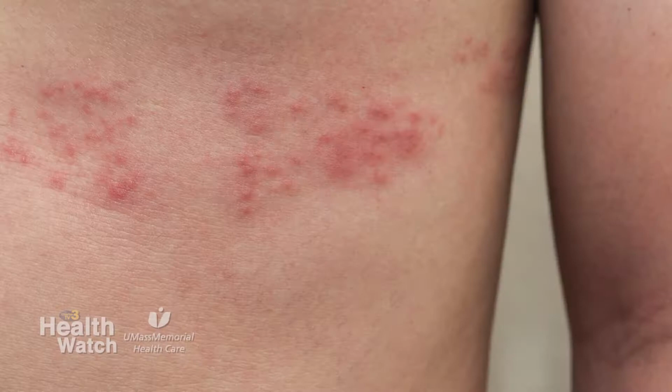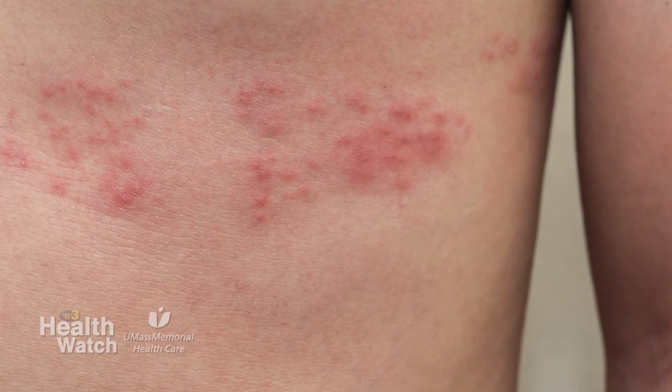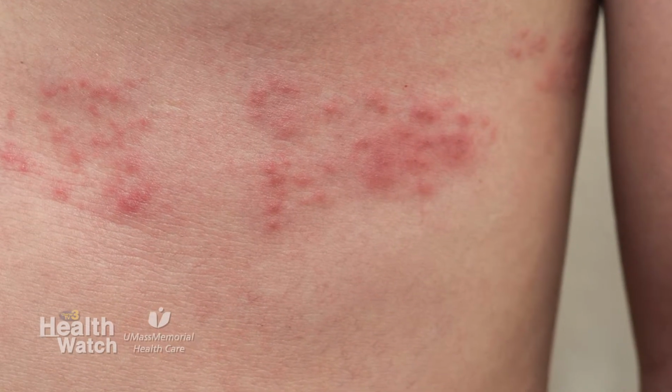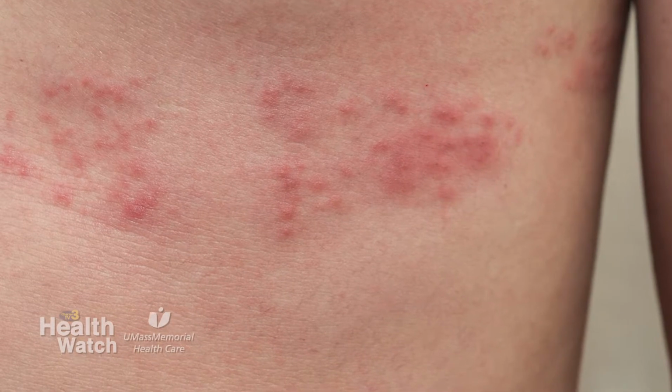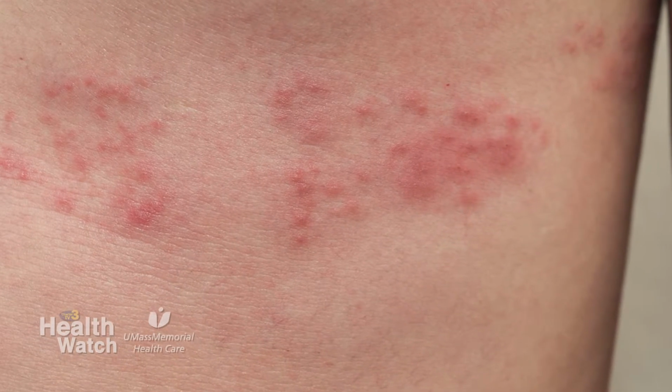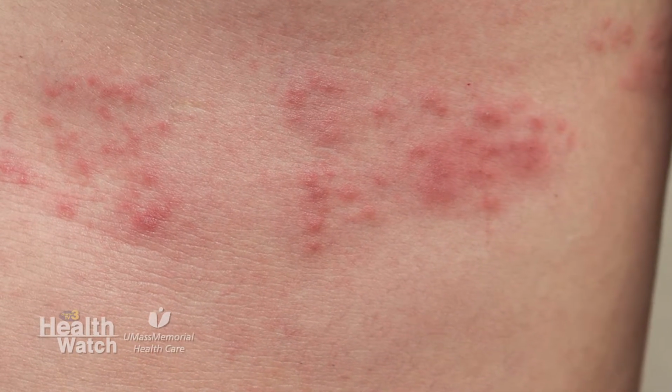How effective are the vaccines? There are 2 vaccines for shingles. The first vaccine we had was called Zostavax. That's actually using a live virus that's partially killed to make the vaccine. That was relatively effective, but a lot of people weren't candidates to get that vaccine because it is a live virus, so it's not safe to give in people with weakened immune systems.